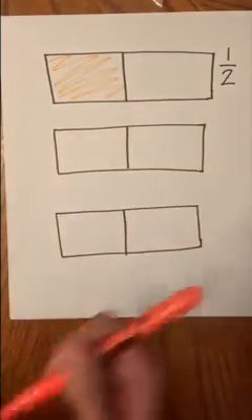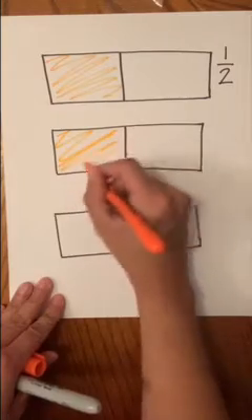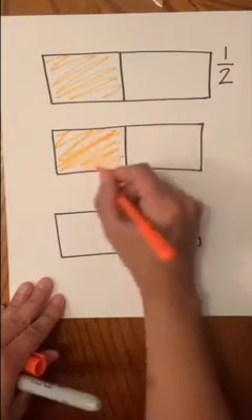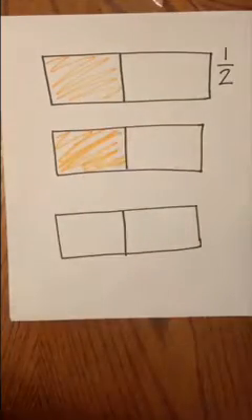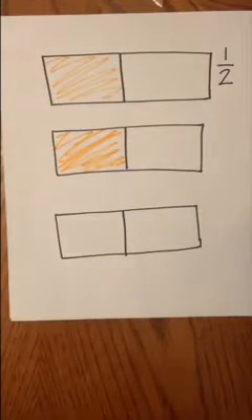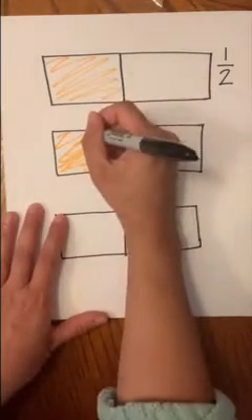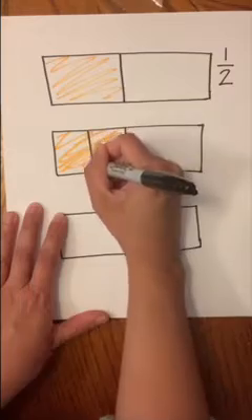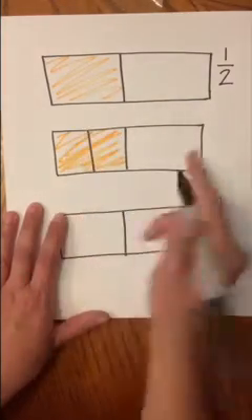Well, if I take the same tape diagram here, and I'm going to shade this part. I'm going to be starting with the same one. And I want to make fourths. Well, can't I just decompose it and cut it here?